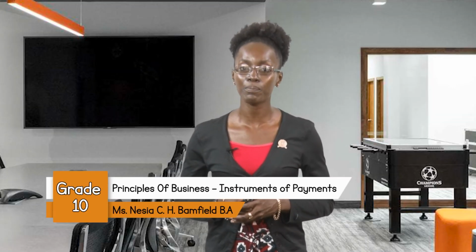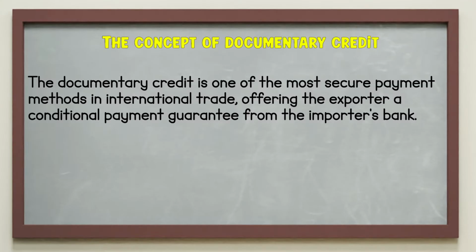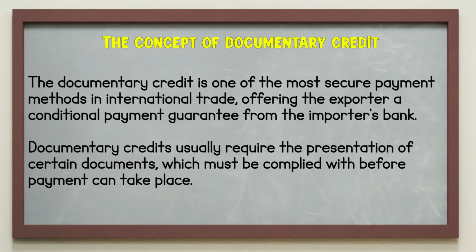Now, let us turn our attention to the concept of documentary credit. The documentary credit is one of the most secure payment methods in international trade, offering the exporter a conditional payment guarantee from the importer's bank. Documentary credits usually require the presentation of certain documents, which must be complied with before payment can be made.